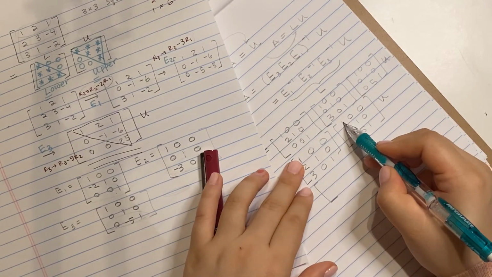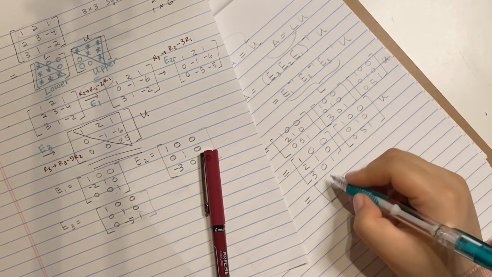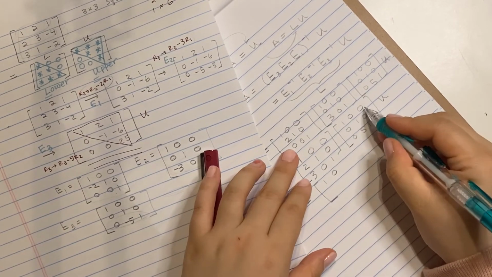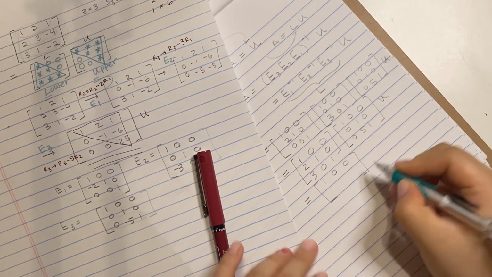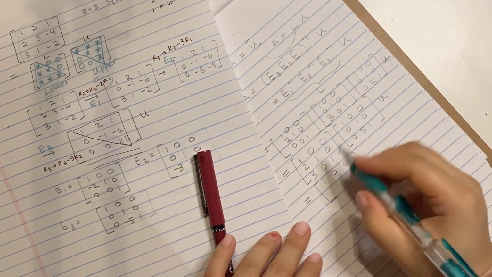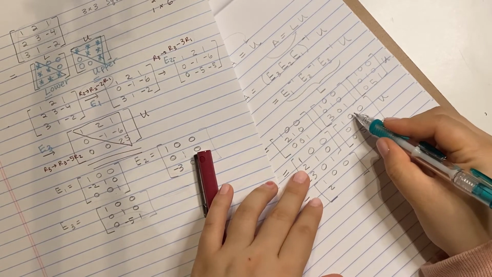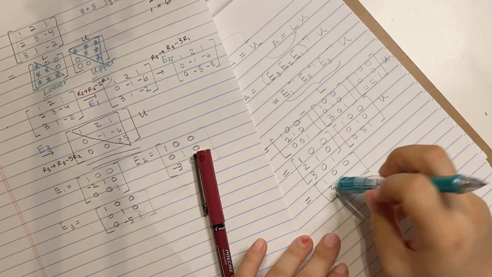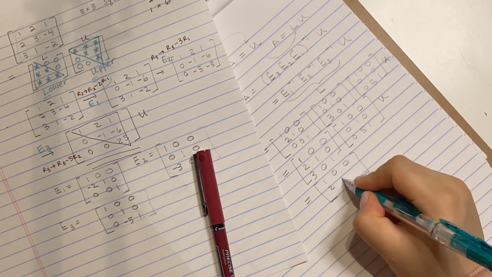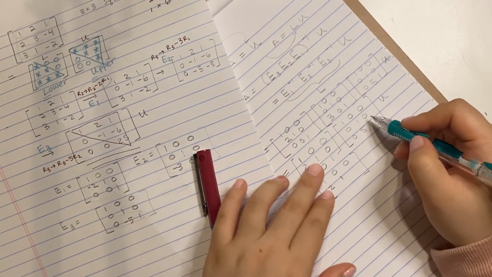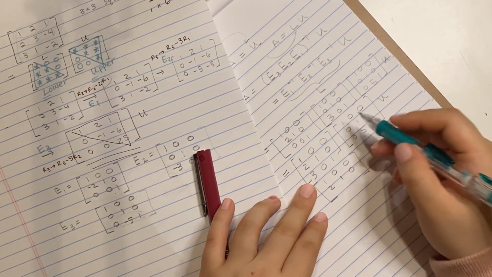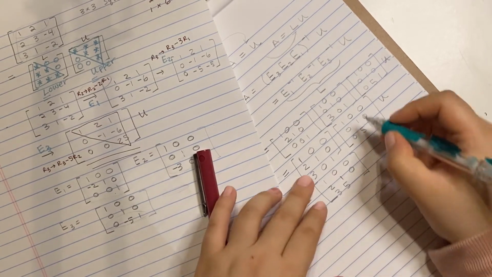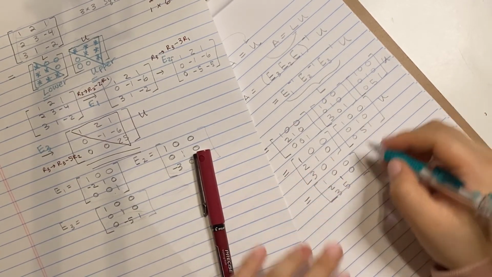You have 1 times 1 is 1, 0, 0, so 1, and then you have 0, and then you have 0, and then 2, 0, 0, so 2, and then 0, 1, 0, so 1, and then 0, 0, 0, and then 3, and then 5, and then 0, 0, 1.